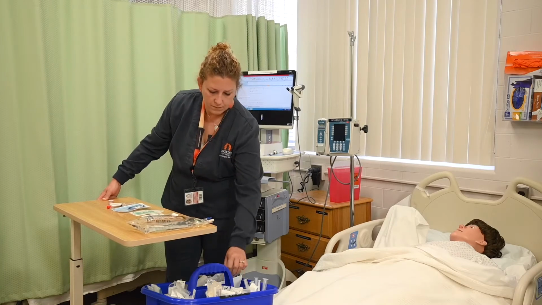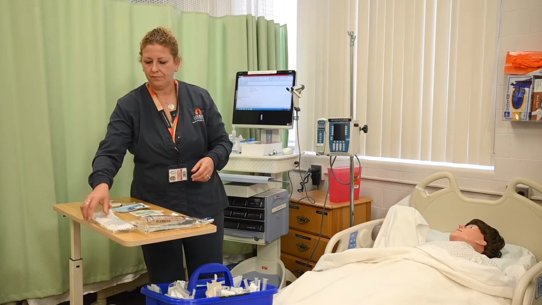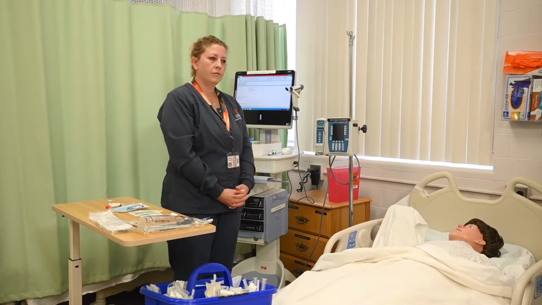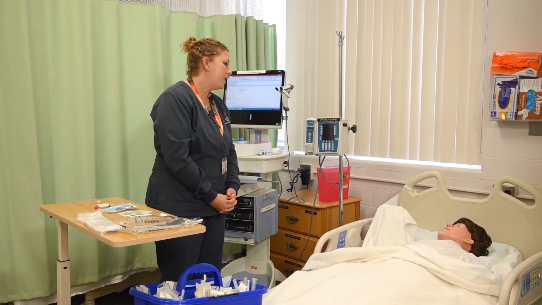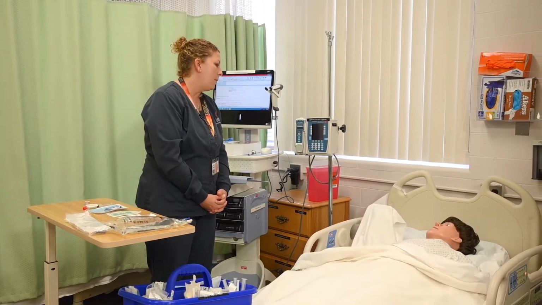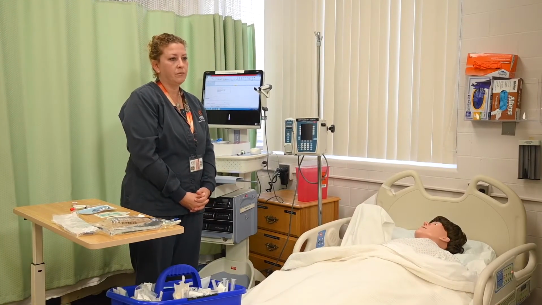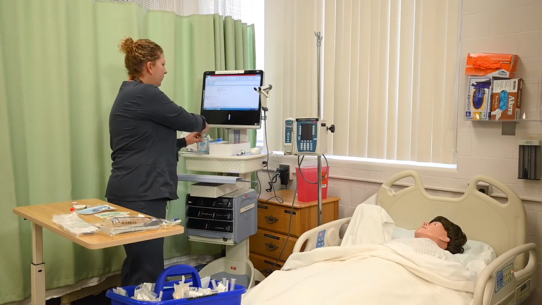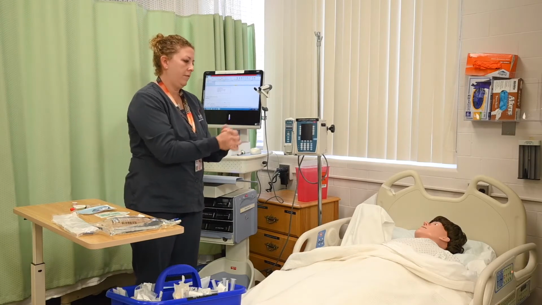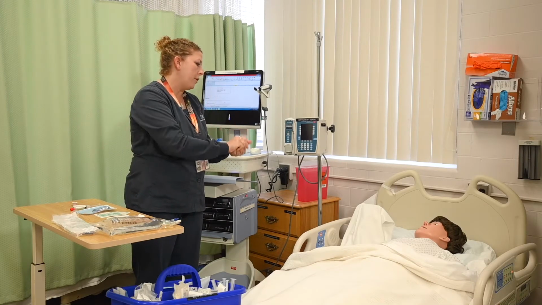Okay, introduce herself to the patient and family if necessary, and state name and credentials. Hi, I'm Sarah. I'm going to be your student nurse today. I'll be putting in an IV catheter. There's no family present. Perform hand hygiene, and provide patient privacy. I'm going to pull your curtain for privacy.